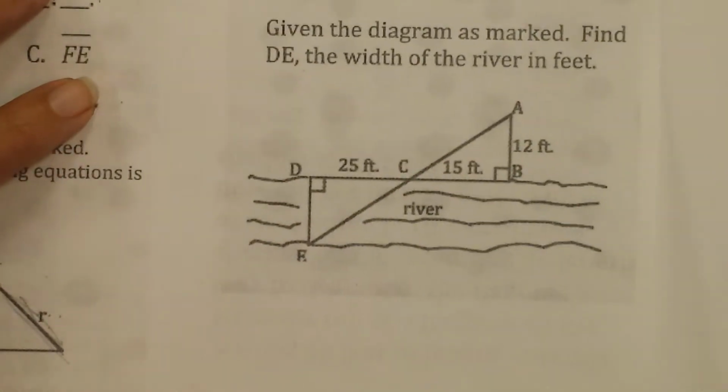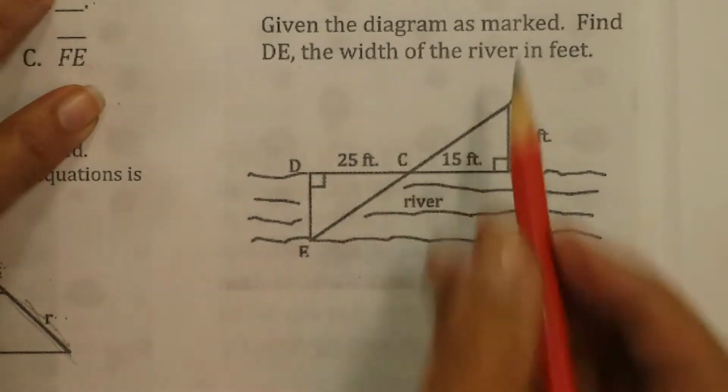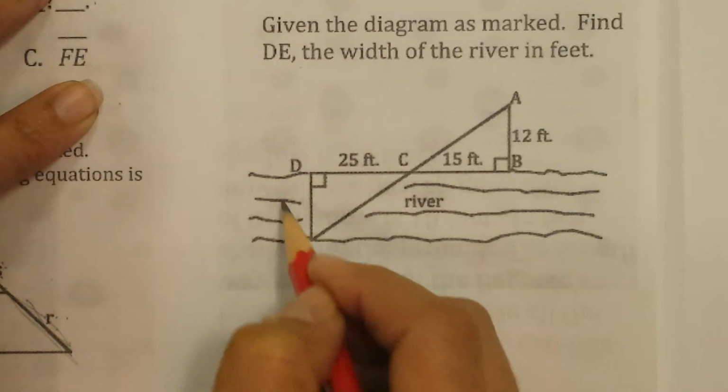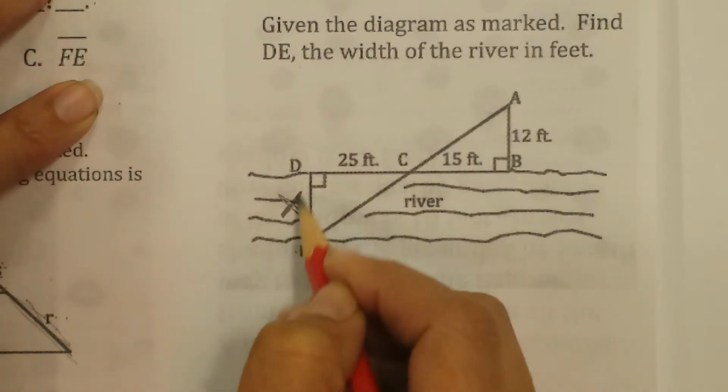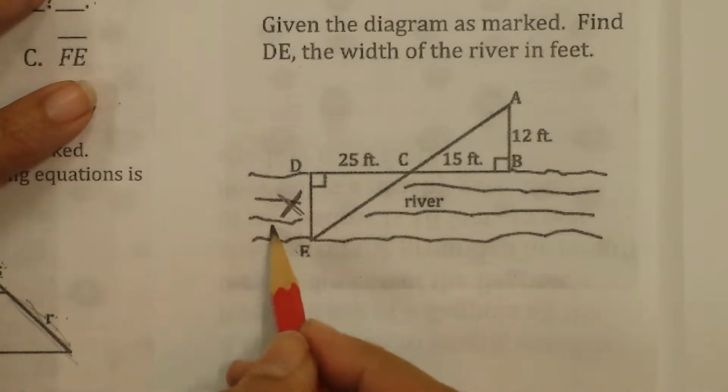Okay, the next one. Alright, this one's set up really easy. They're just trying to confuse you with the river. Alright, find DE. So find DE. This is X. Find that. Alright, 1,000 ways to set it up. I'm going to set it up side to side.